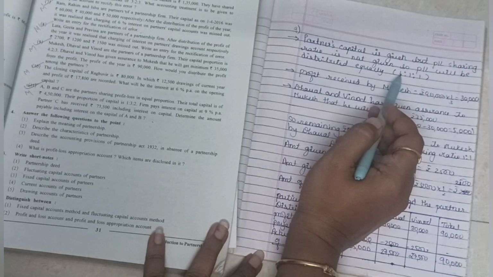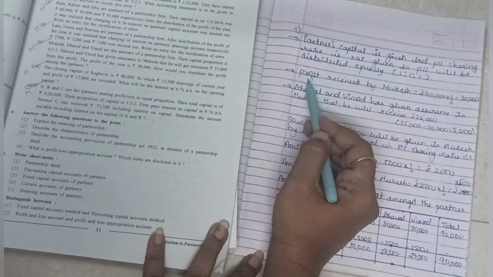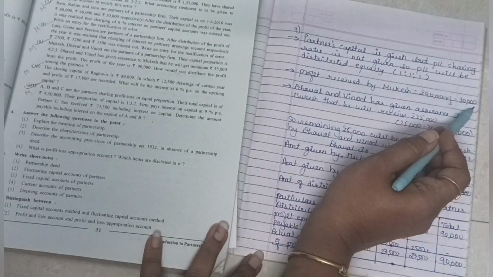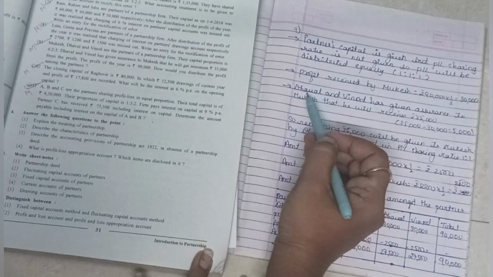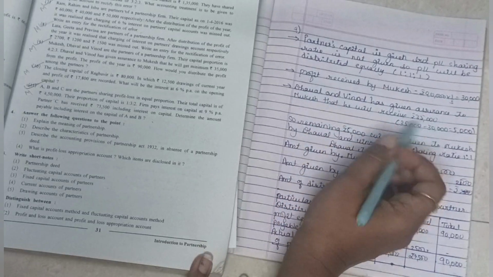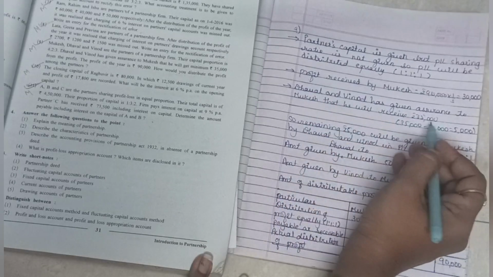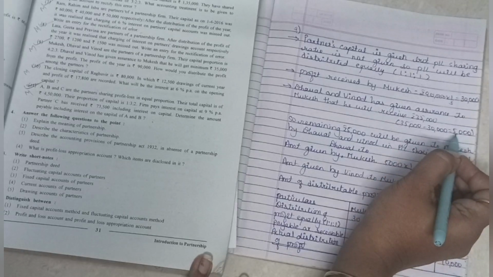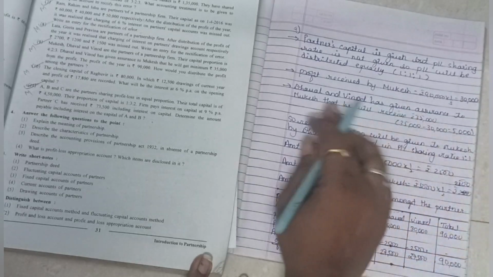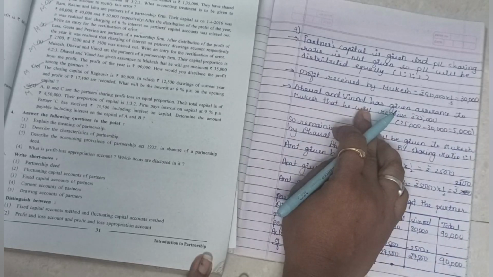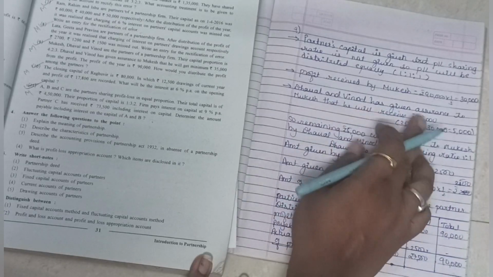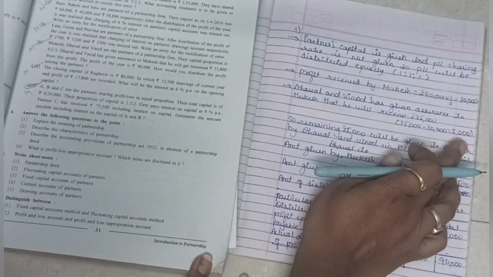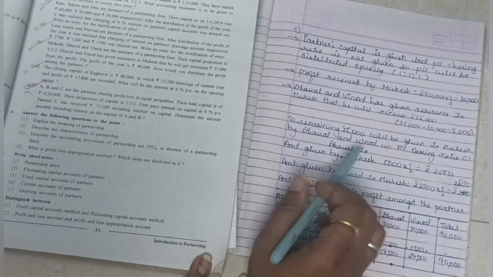So as per distribution equally, profit received by Mukesh is 90,000 multiplied by 1/3, which is 30,000.